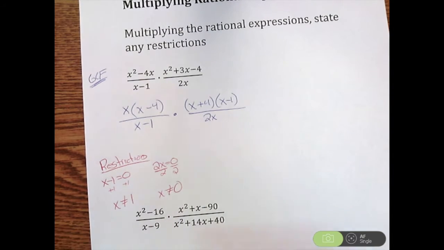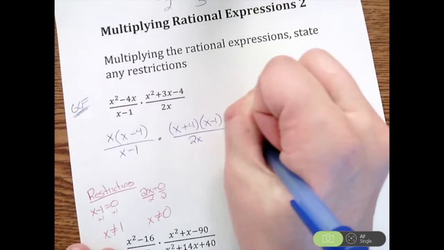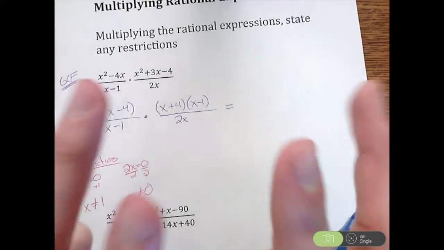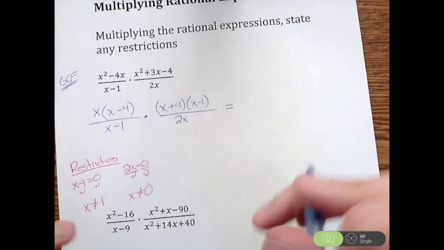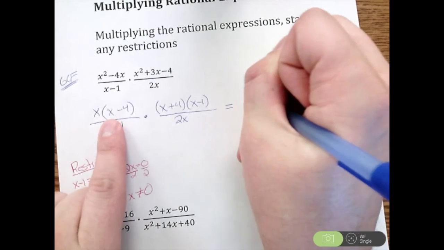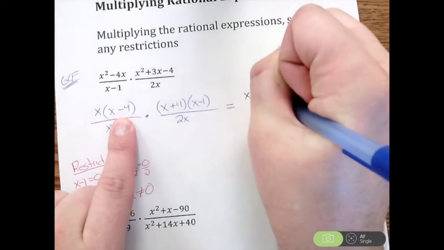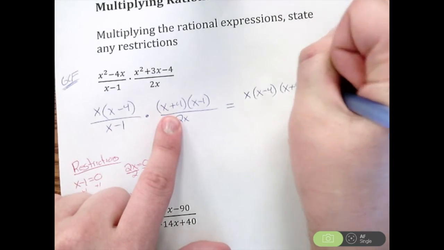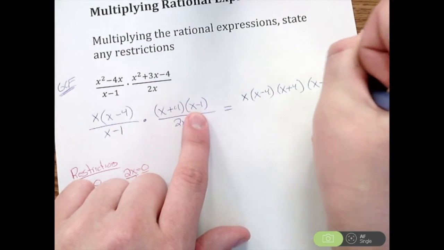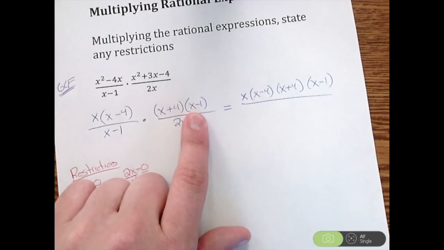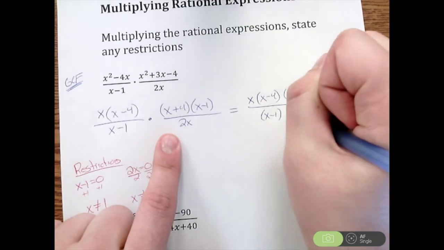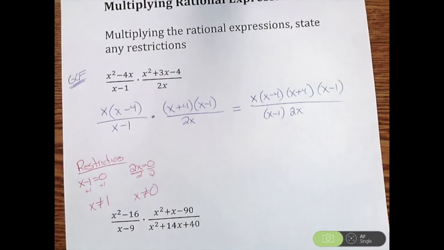So going back to the problem, I have it all factored out. Now remember, we multiply the numerators, multiply the denominators. But when I multiply, I'm not technically going to multiply it all out. I'm going to keep it pretty separated. In the numerator, I'm going to have an x times an x minus 4 times an x plus 4 times an x minus 1. In the denominator, I'm going to have an x minus 1 times a 2x.